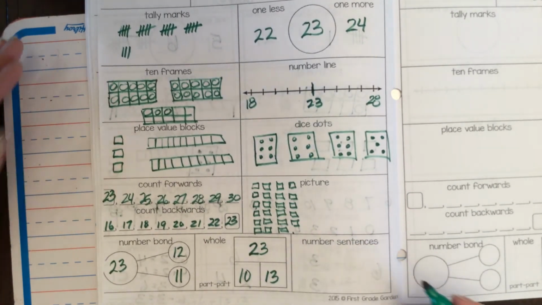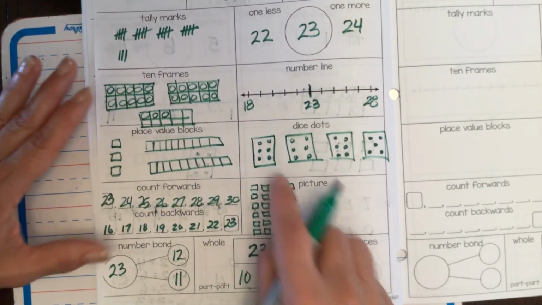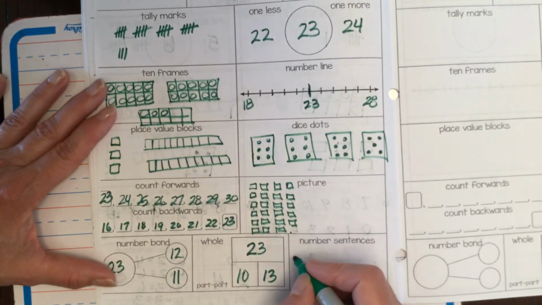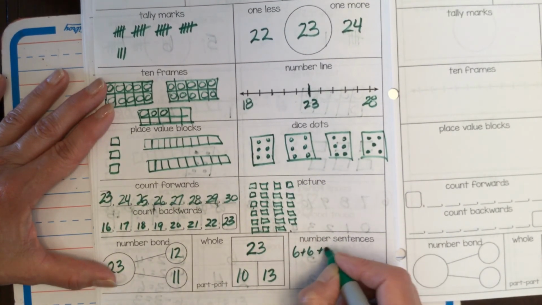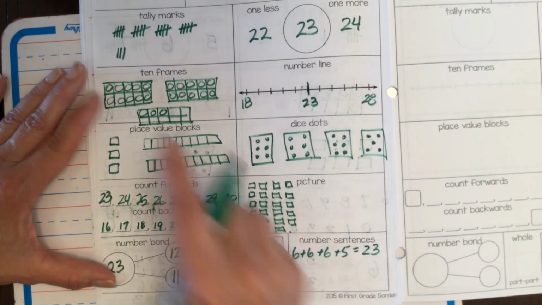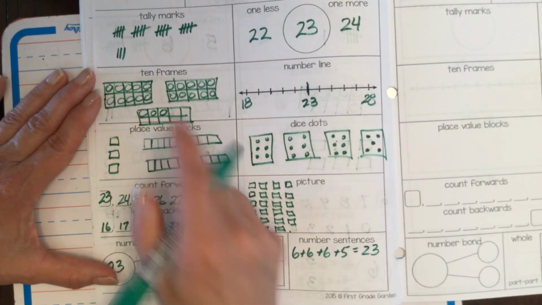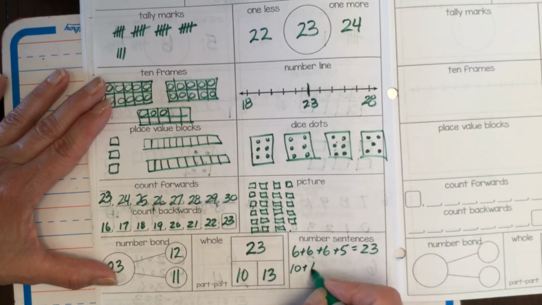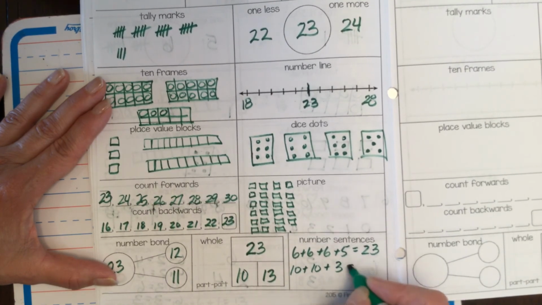I'm going to do some number sentences. I think I'm going to do 6 plus 6 plus 6 plus 5 plus 6 plus 6 plus 5 equals 23. I'm going to do this one up here. That's 10 plus 10 plus 3. 10 plus 10 plus 3 equals 23.